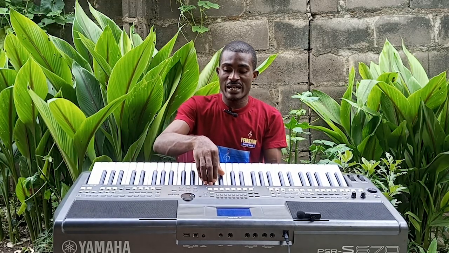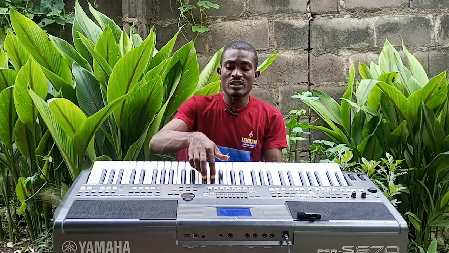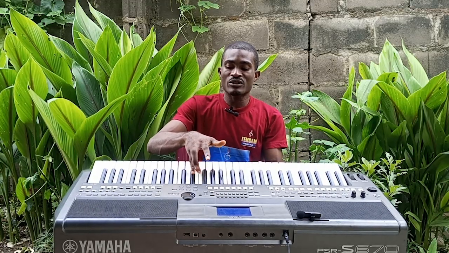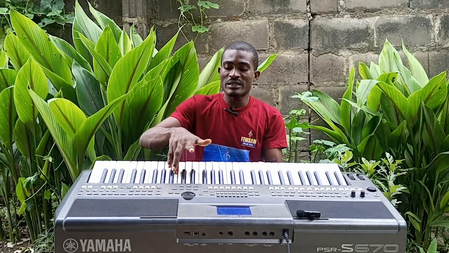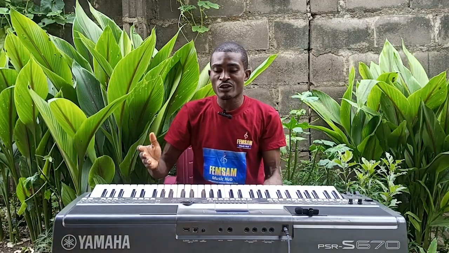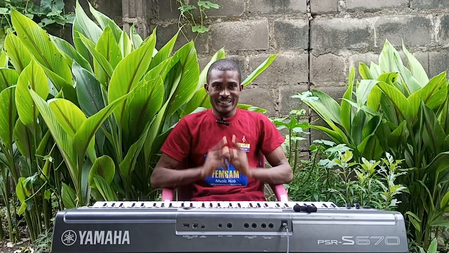So let's play it together now. Do, Re, Mi, Fa, Sol, La, Ti, Do. You can pick any of the keys and use this formula and get the diatonic scale on the keys.